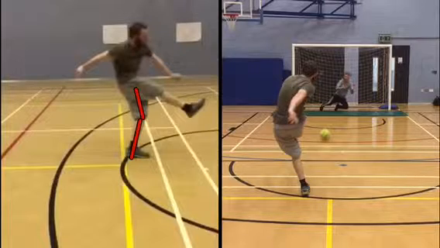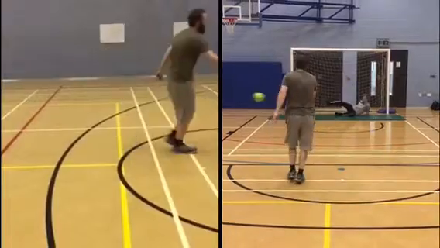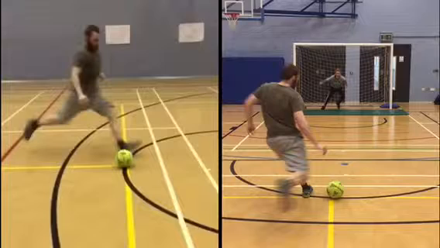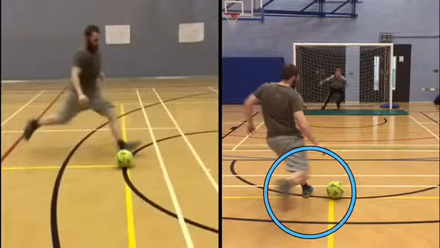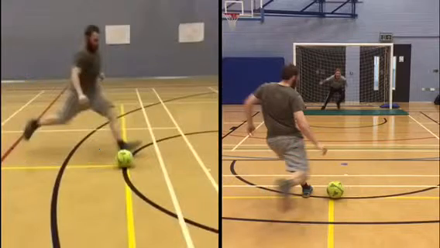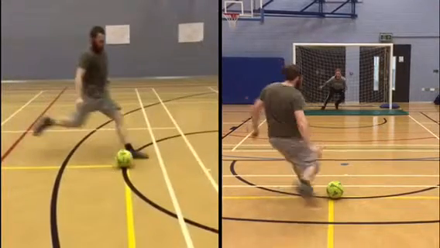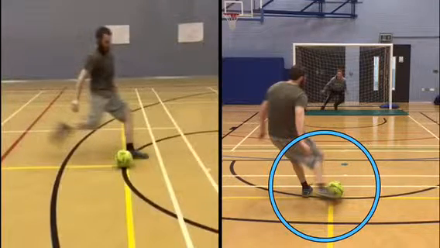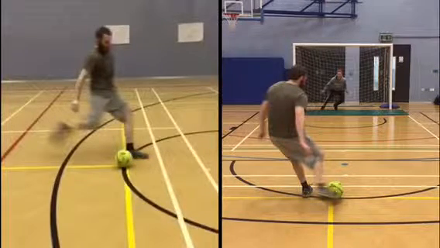So overall, from this video, the weaknesses that we have seen are the standing foot being too far away from the football, the lack of hyperextension at the hip joint, and lastly, the striking foot not having enough lateral rotation. These are what we will focus on in the next intervention.